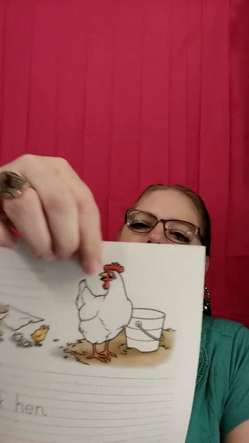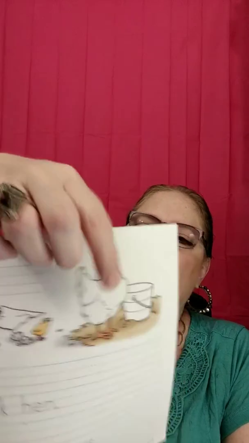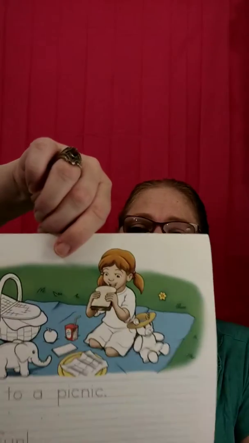Then you can come back and color the pictures. Yes, a lot of hens and roosters are white already, but you can color that. Remember, we talk about creatively coloring and realistically coloring. You can color any which way you want. And here you can color the little girl with her picnic basket and her toys.